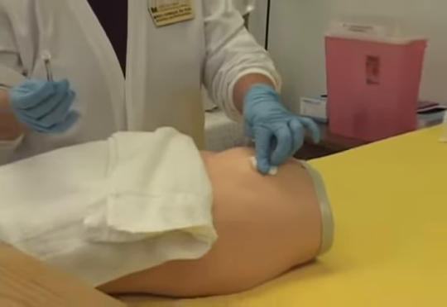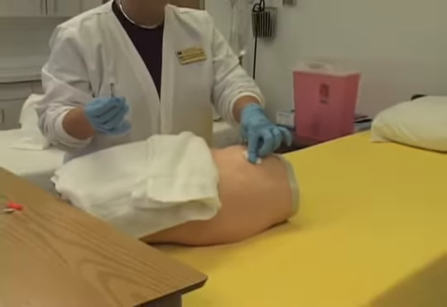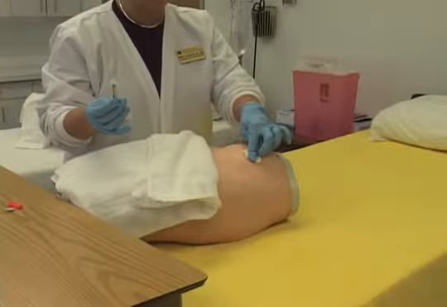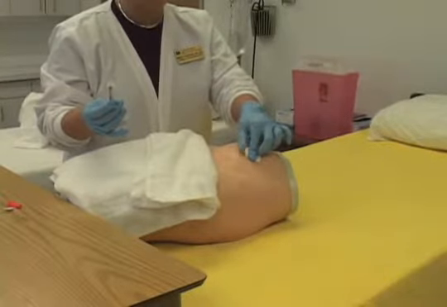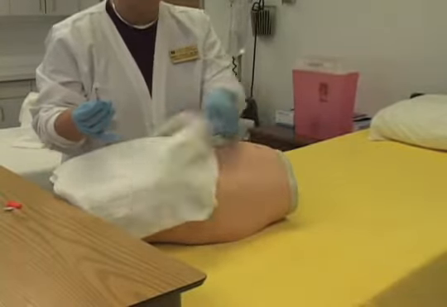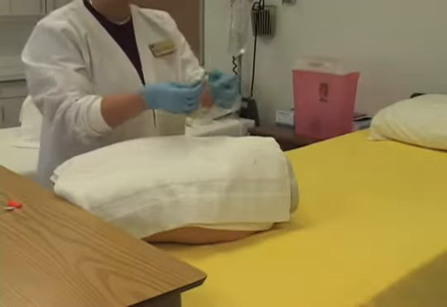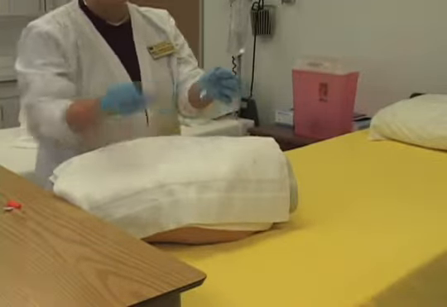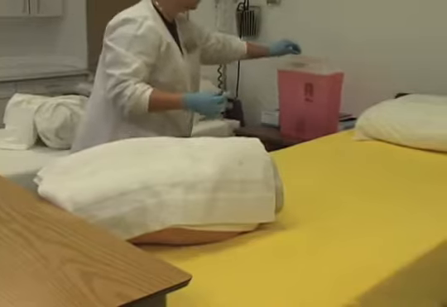Apply gentle pressure to the injection site with an alcohol wipe or gauze pad. Do not recap the used needle. Activate the safety shield. Discard the needle and syringe in the sharps container.